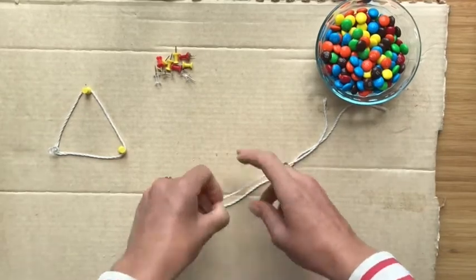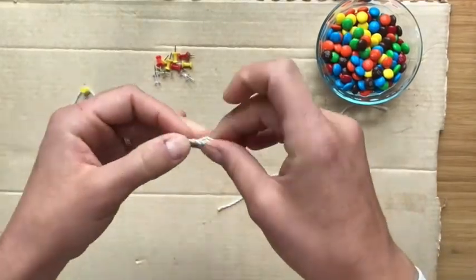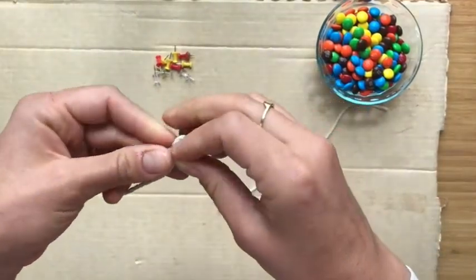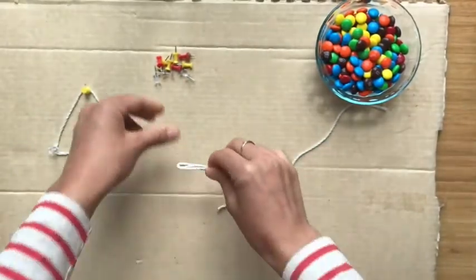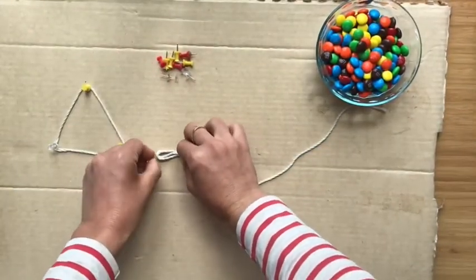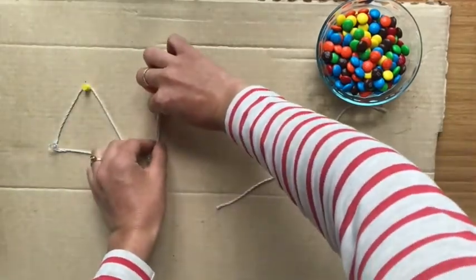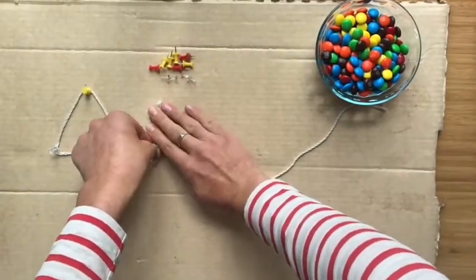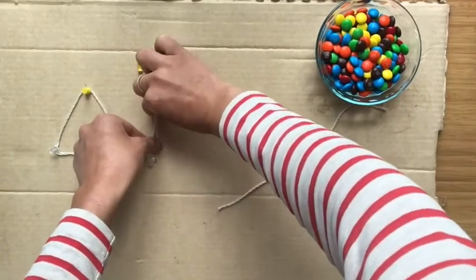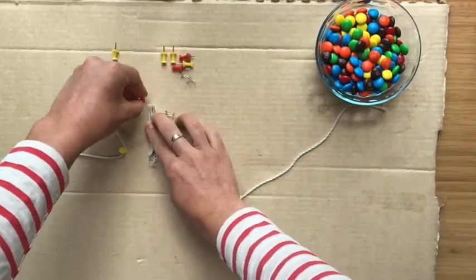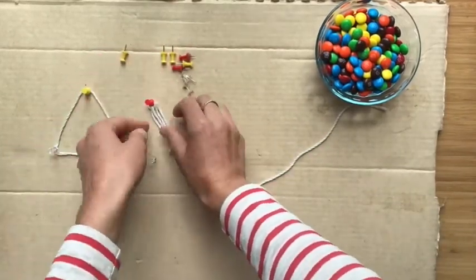Now let's do the square. So I'm going to divide the string into 4 equal lengths and try to make a square. So there's one corner there. Let's see, I'll measure out this side. One corner there.